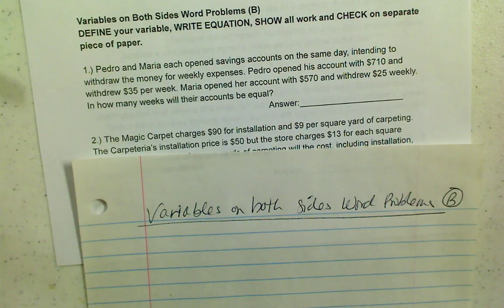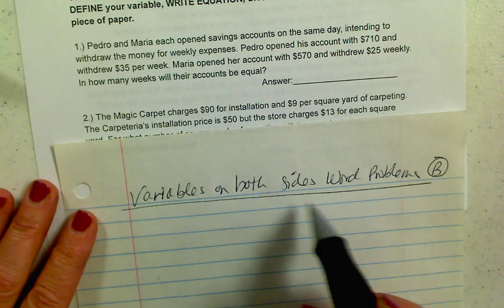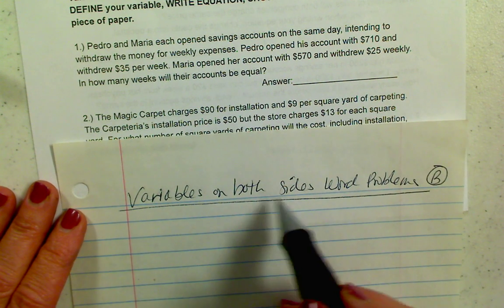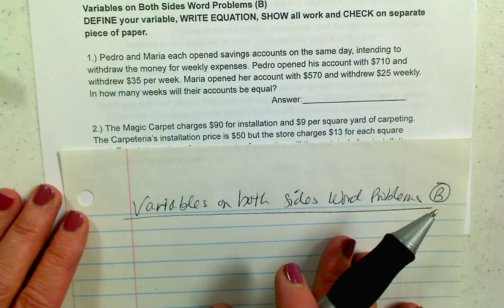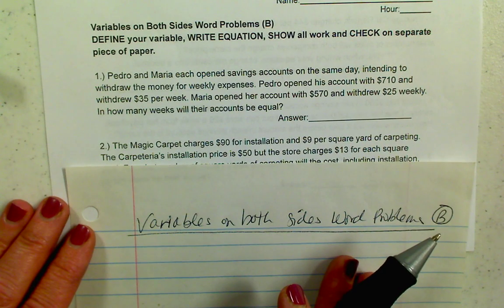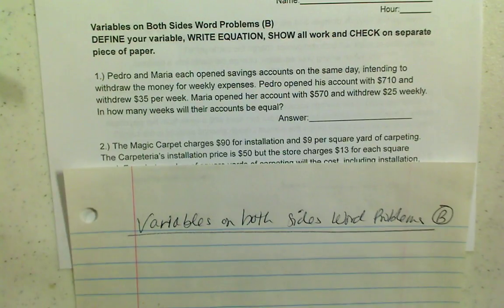So we are working on variables on both sides with word problems. And make sure that you have your paper set up, variables on both sides, word problems B. And make sure that you've already read this. In fact, go ahead and pause it right now if you have not done so. Pause.